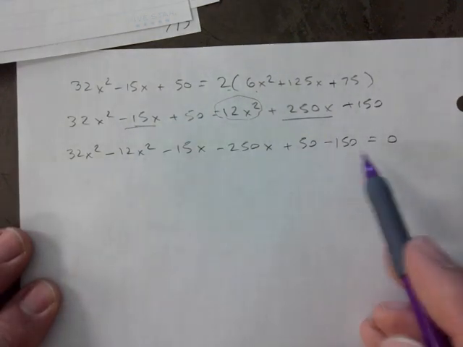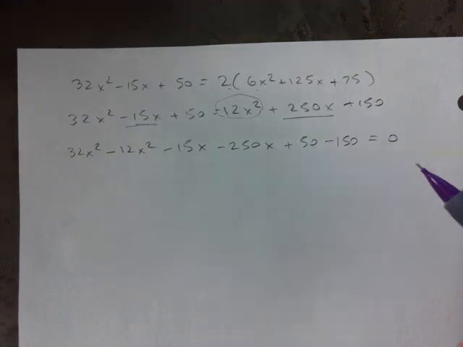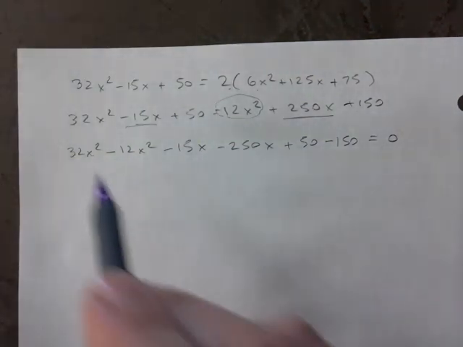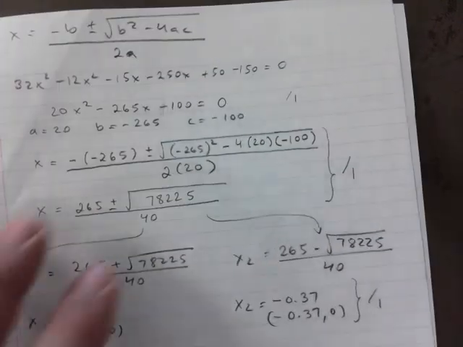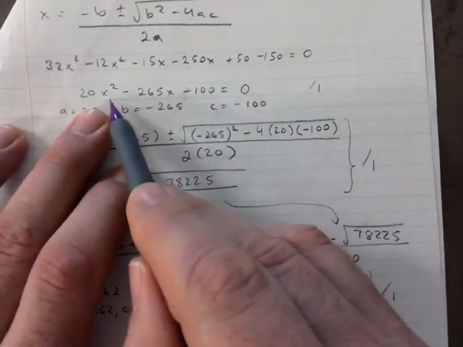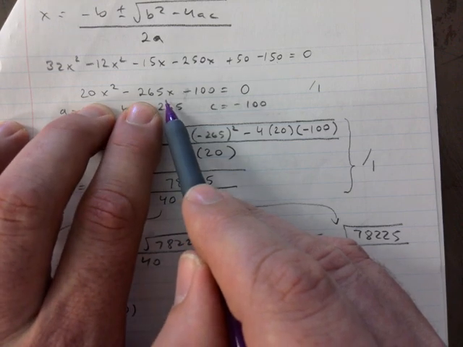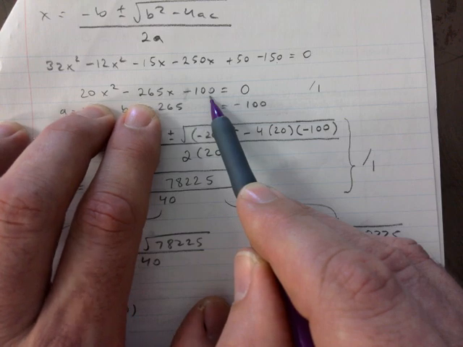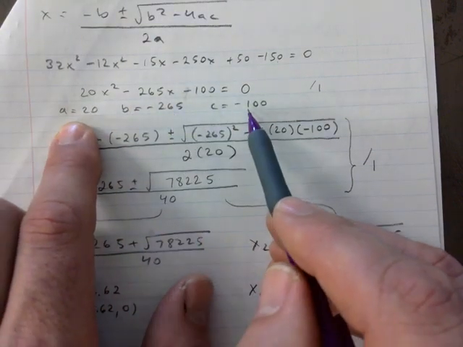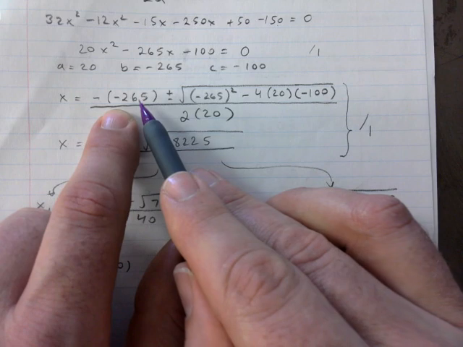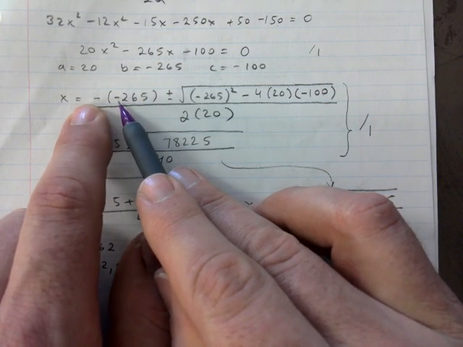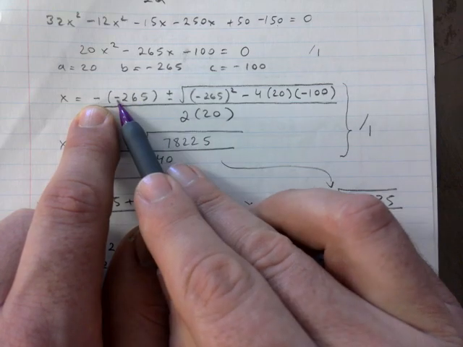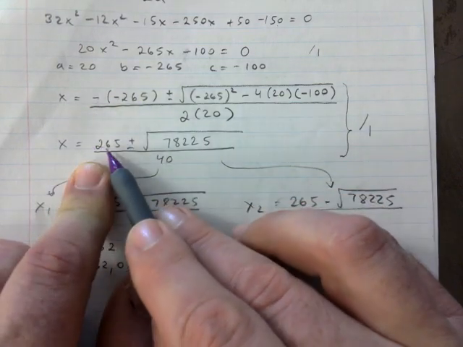Okay, so this is part of it, and then here we go. This is the continuation of that. When you clean this all up, you get 20x squared minus 265x minus 100. Then you have your ABC out of that. You got to make sure you put things in brackets, right? Because this is saying negative b. So b happens to be negative as well. So that turns into a positive.